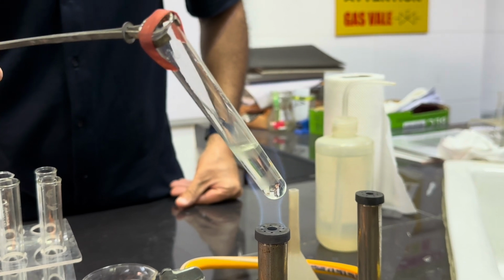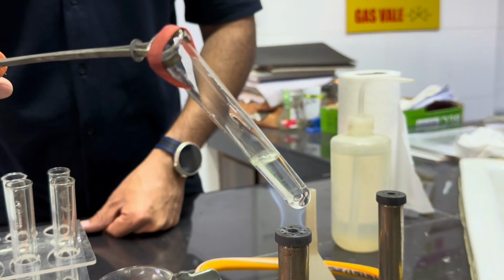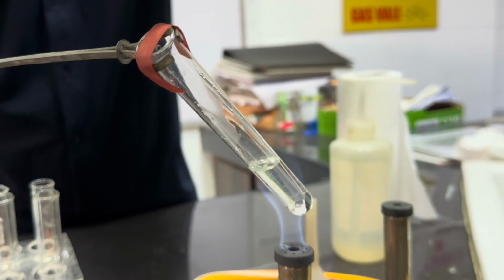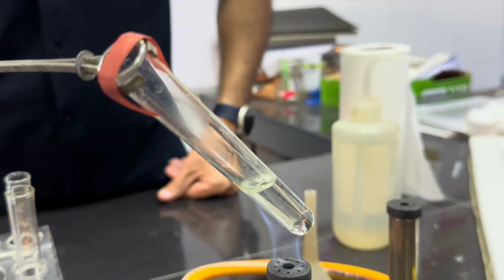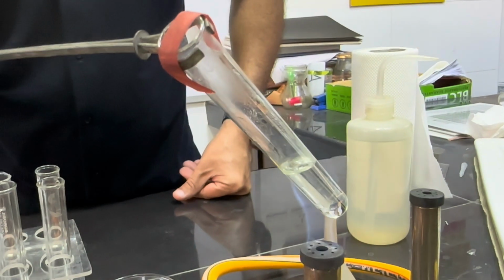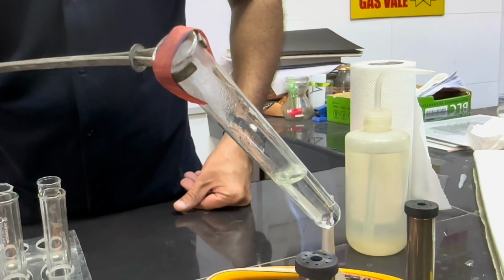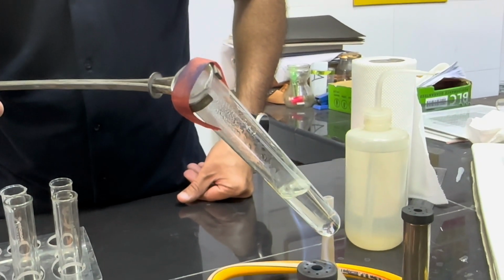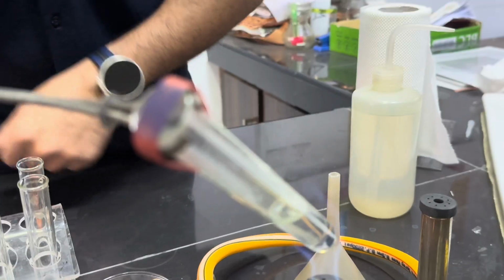Now we will look for the color change of the litmus paper from the center, the part that is exposed to the gases liberating, not the corners. Now the solution is warming and liberating gases. Bubbles are arising, and we can see the color of the litmus paper is changing and it turned blue.